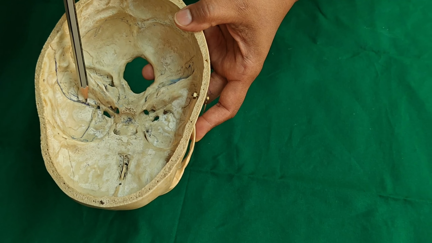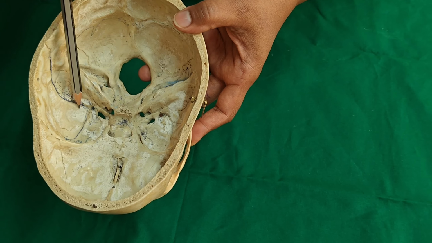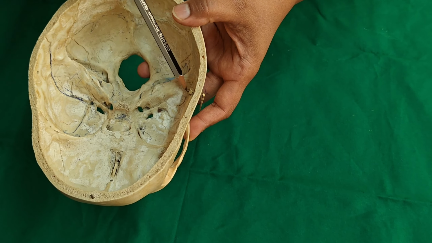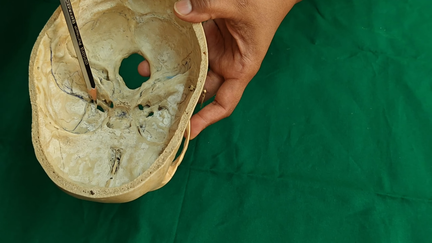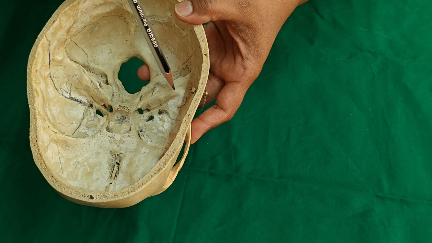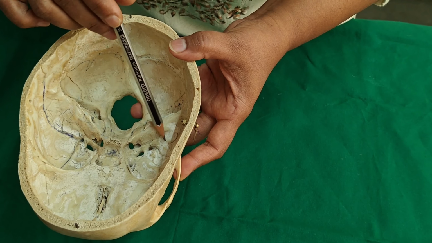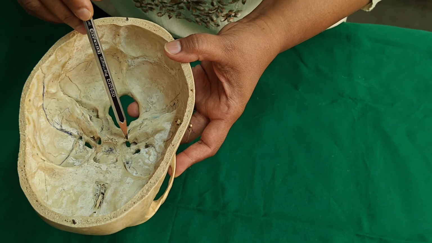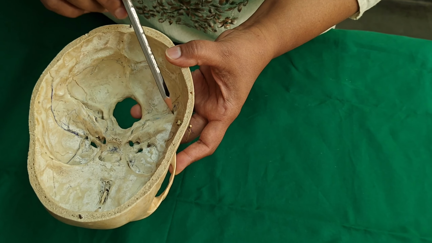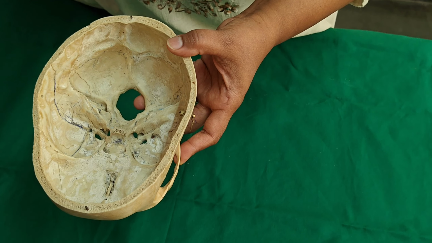And on the side, this is the squamous part of the temporal bone. Behind this is the petrous part of the temporal bone. Let us say this is the anterosuperior surface of the petrous part of the temporal bone. This is the apex of the petrous part of the temporal bone. So these are the four bones which form the middle cranial fossa.